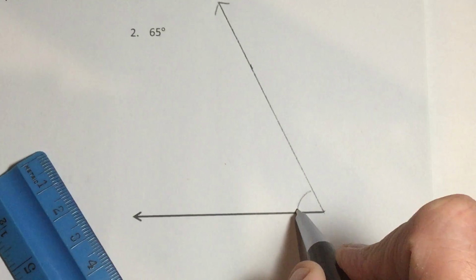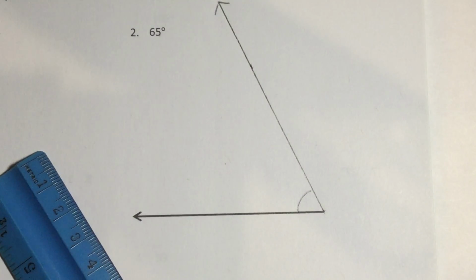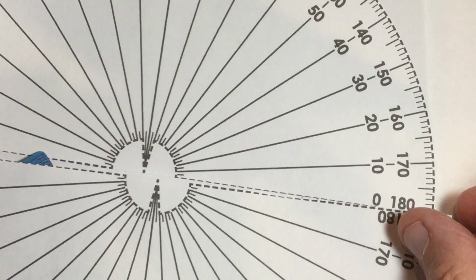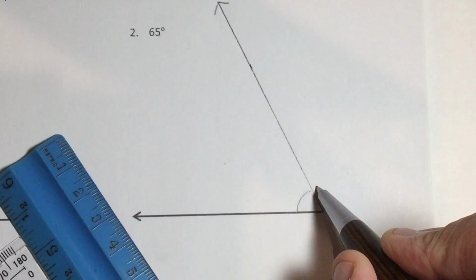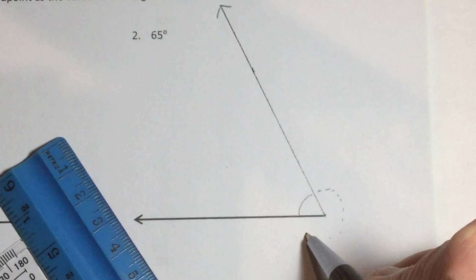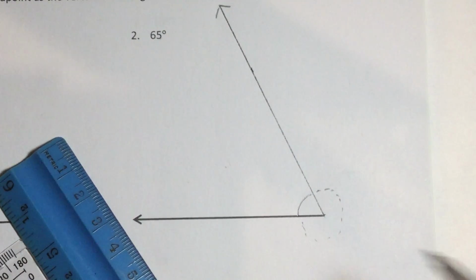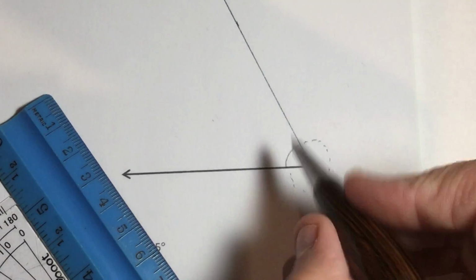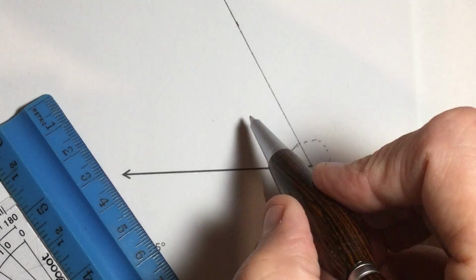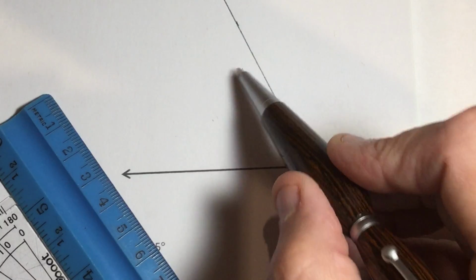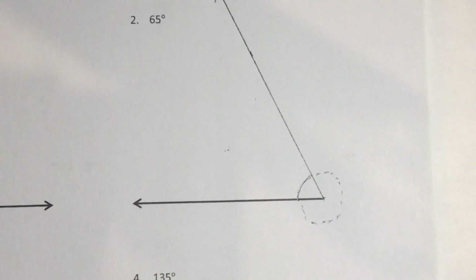I'm going to go ahead and put an arrow on it. I'm going to put an arc in it because, as we said earlier, that arc is saying that it is part of a circle. If I were to extend this all the way around, you can see I have the circle here, but we're just putting the arc on the inside. So now I have a 65-degree angle.